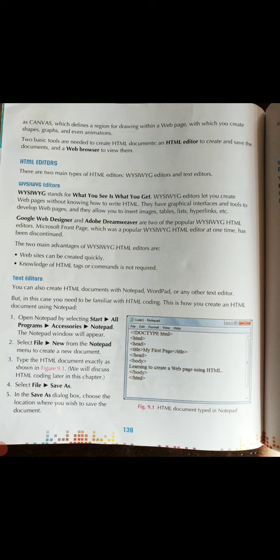Microsoft FrontPage, which was a popular WYSIWYG HTML editor at one time, has been discontinued. Students, Microsoft FrontPage was also popular before, but when Google Web Designer and Adobe Dreamweaver came, these are the latest versions, the most popular WYSIWYG HTML editors. Clear? So nowadays the most popular are Google Web Designer and Adobe Dreamweaver.